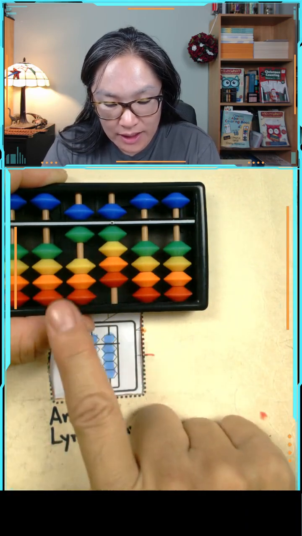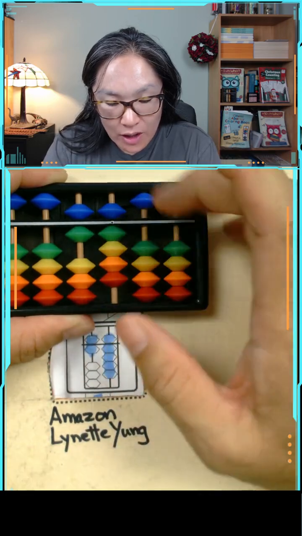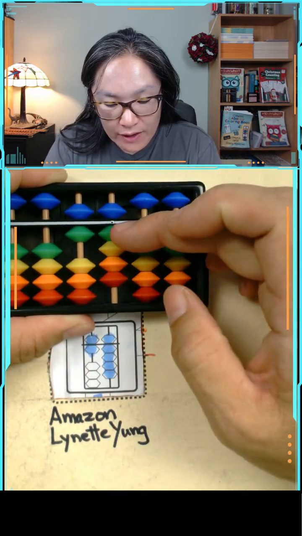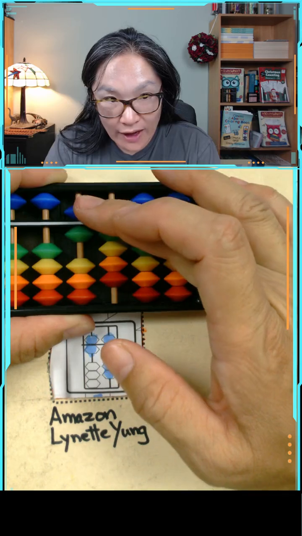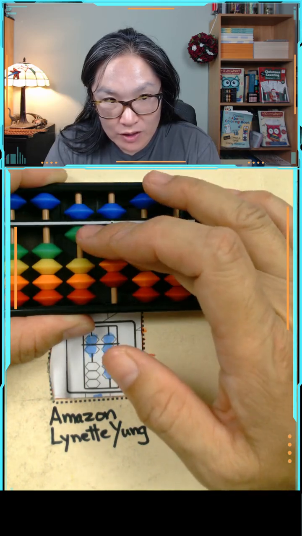Yes, thank you, TikTok T. It is 60 and it is 9. We have the top bead is a value of 5, and then plus the 4, 5 plus 4 is equal to 9. And then we have 6, right? 5 plus 1 is 6.